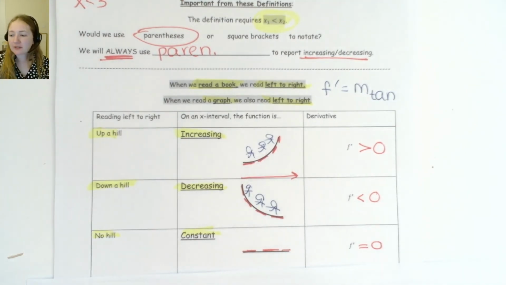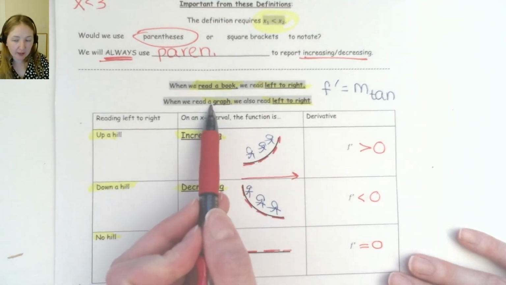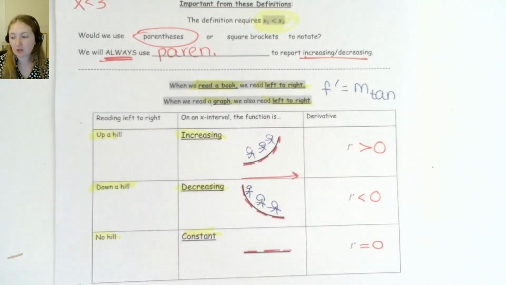Okay, so there is a theorem on the next page that formalizes all of this, but the two things that I need you to know from this page are that it's always parentheses for increasing and decreasing, and that you're reading it from left to right to determine increase and decrease.